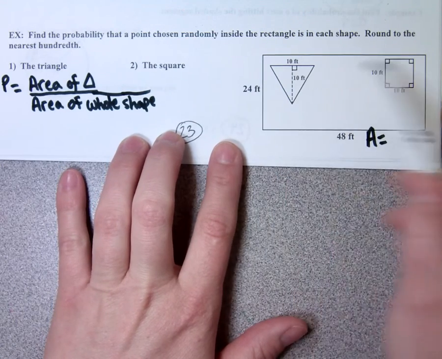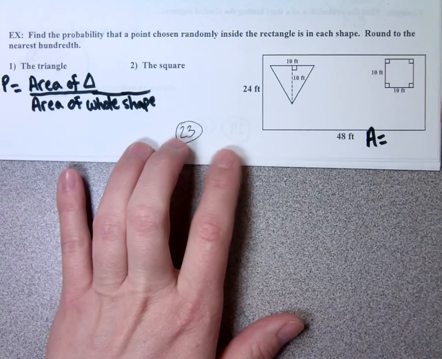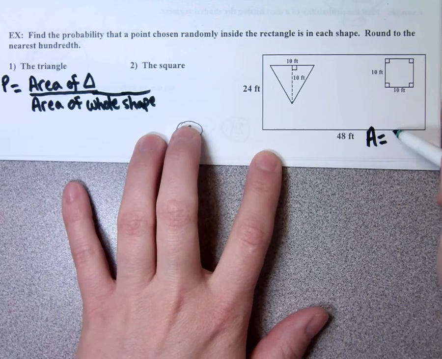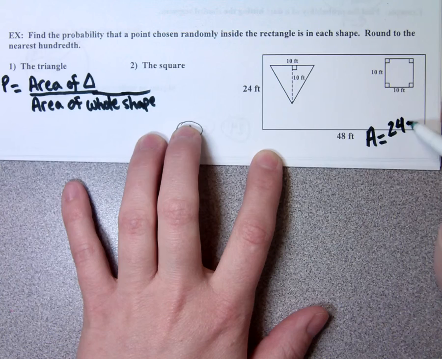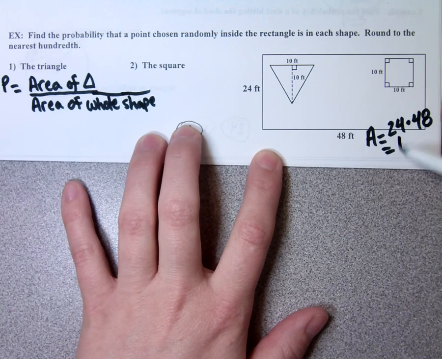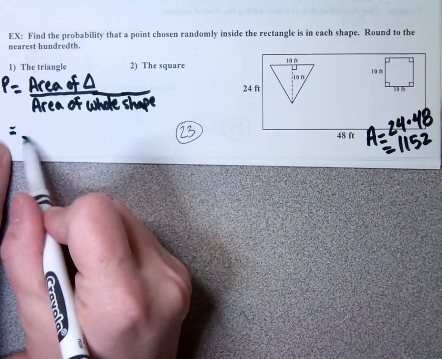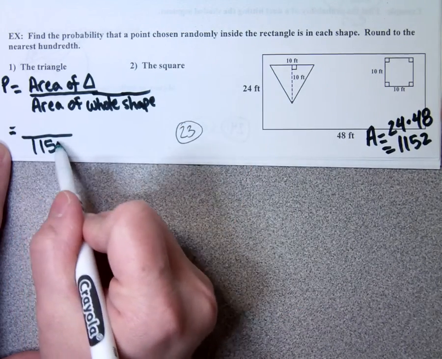What shape is this whole shape? A rectangle. How do you find area of a rectangle? Length times width. So I'm going to take my 24 times my 48, and what does that make? 1152. Okay, so that's the area of the whole shape, 1152.